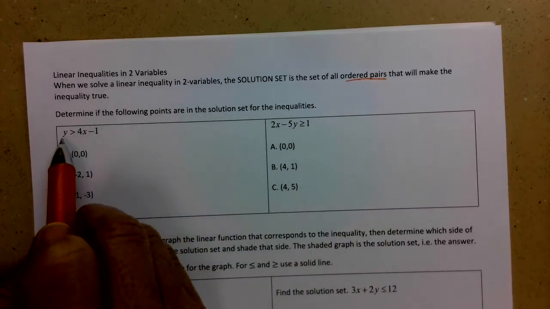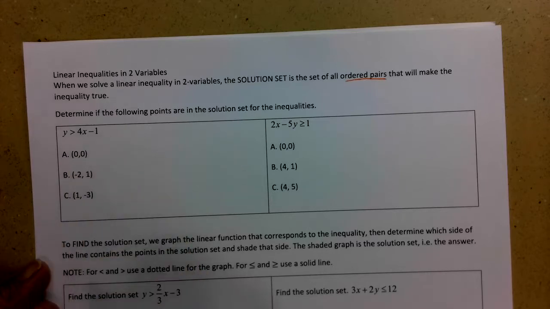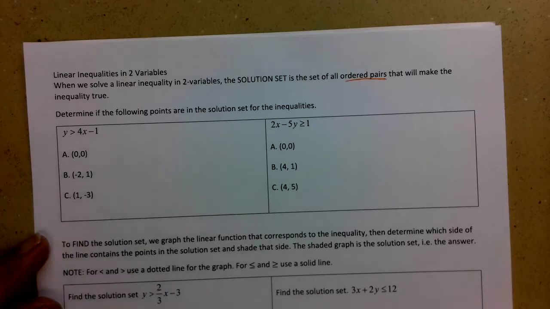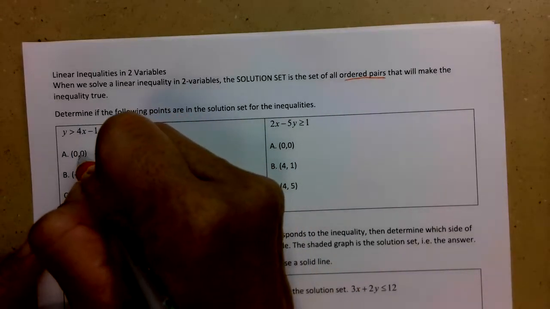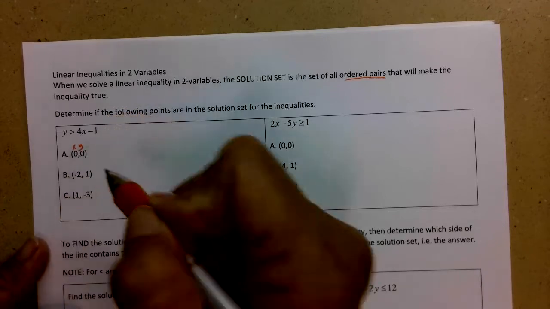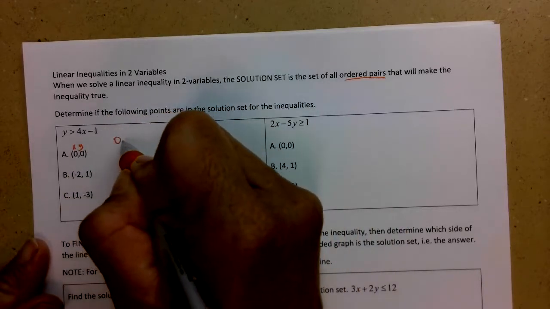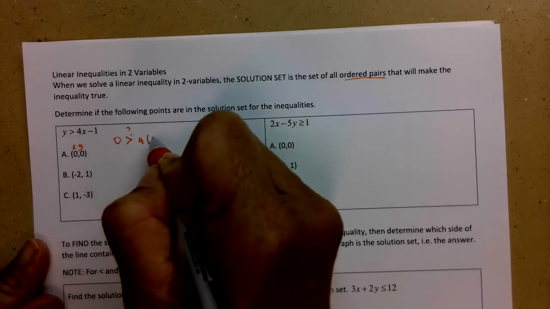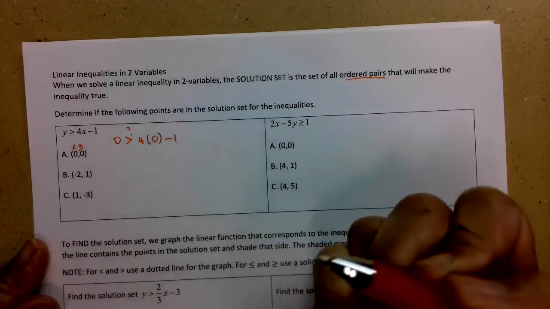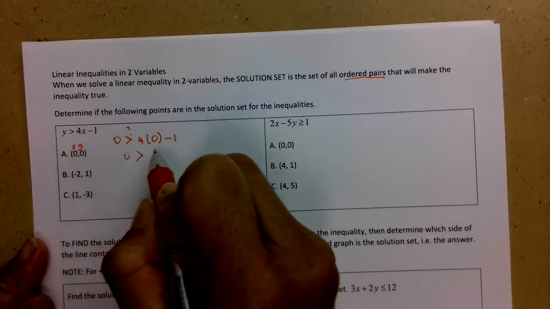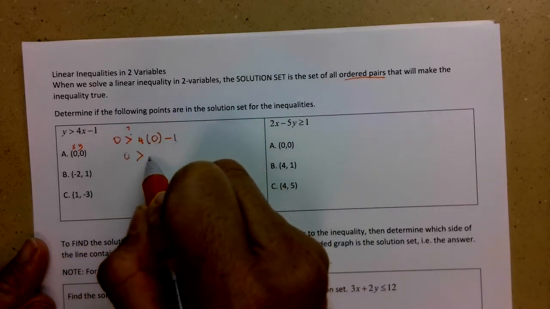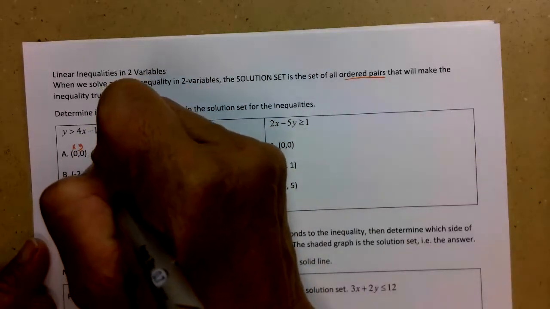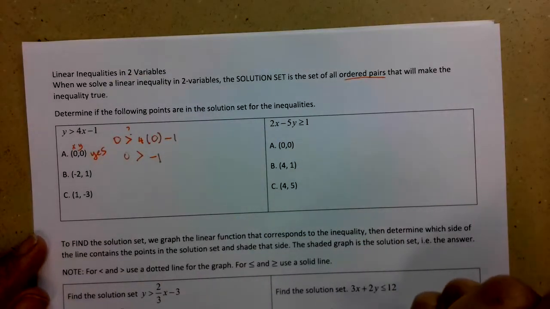Our inequality is y is greater than 4x minus 1. Is the point 0, 0 in that solution set? Well, I don't know. The way we see is we plug in the values. Remember, it's x comma y. So we're going to check: is 0, the y, greater than 4 times 0, which goes in for the x, minus 1? 4 times 0 is 0, minus 1, negative 1. Is 0 greater than negative 1? It is. So this would be a yes. It is in the solution set.